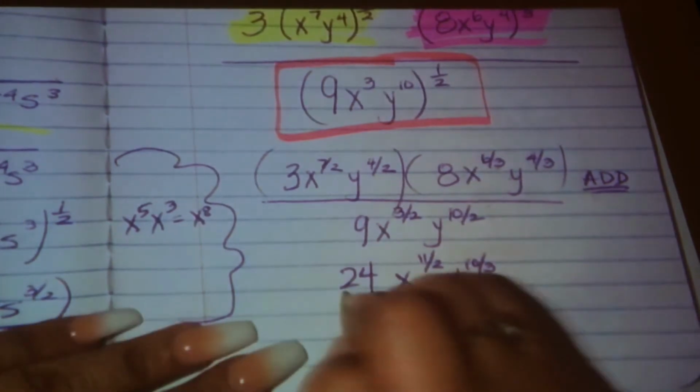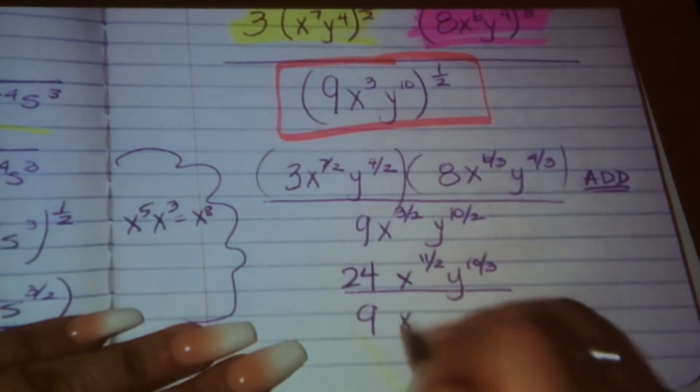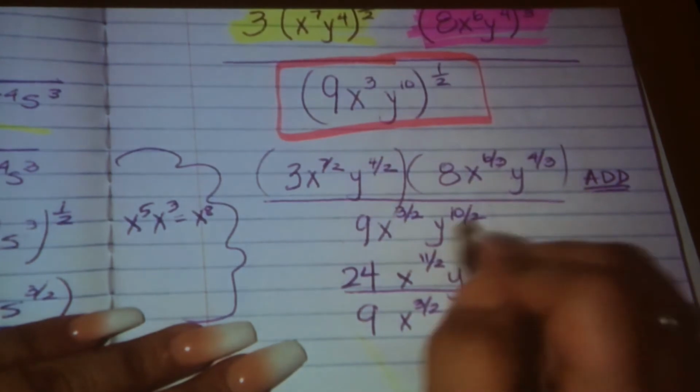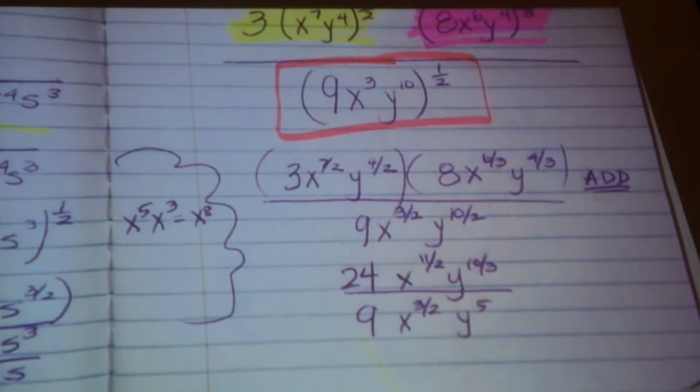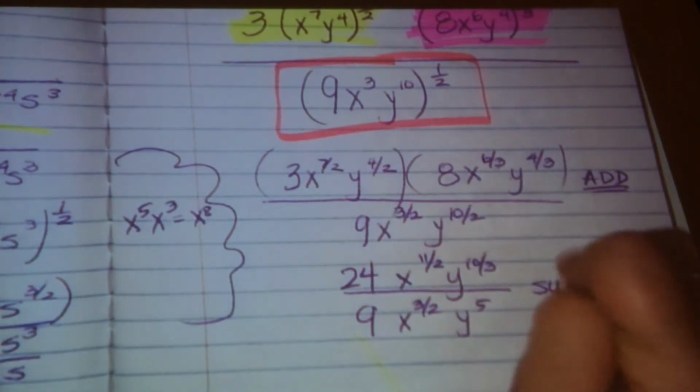All right, over 9x to the 3/2, and what's y? Can I just put this y to the 5th, right? Because 10 divided by 2 is 5. All right, now what do we do with these numbers? We're going to subtract. Can you do that, please, and tell me what you get?